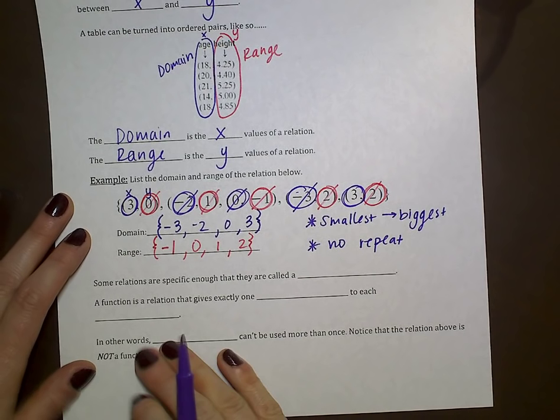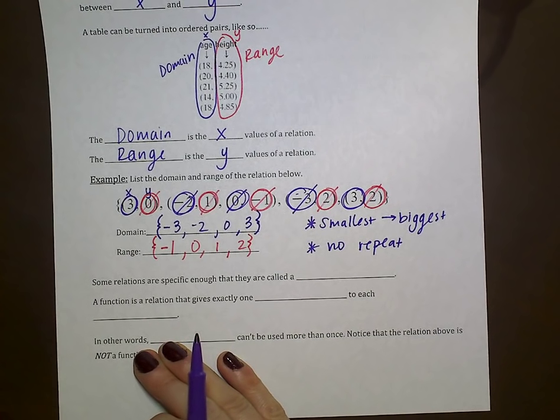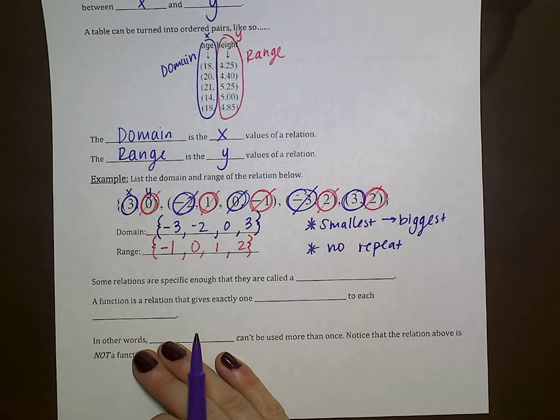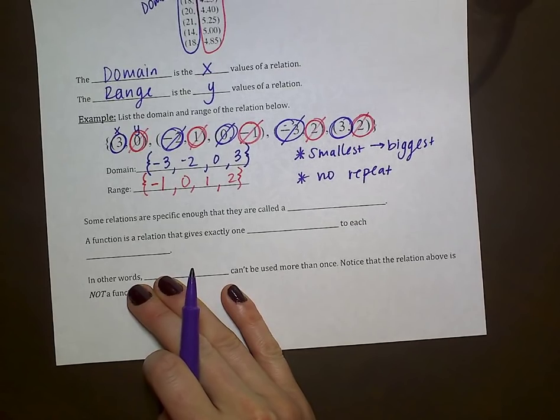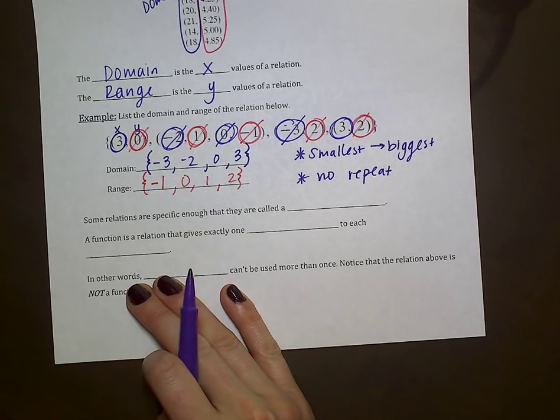Okay, so that would be me listing the domain and the range. Pretty simple if you can remember which one's which. We keep it pretty basic in this class in Algebra 1 with listing domain and range, but when you go to Algebra 2, it gets a lot more in-depth and challenging.